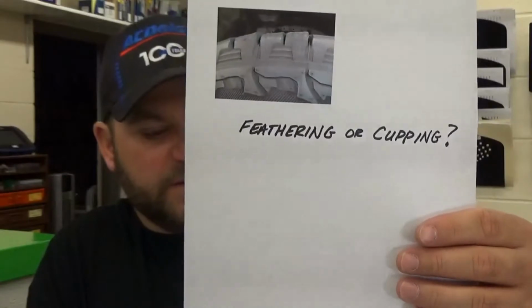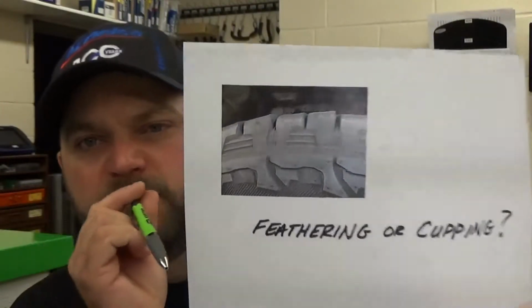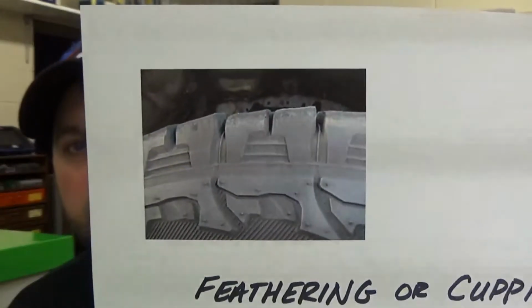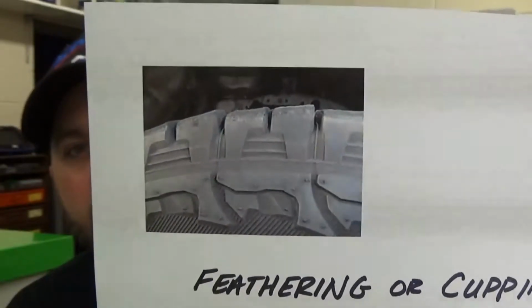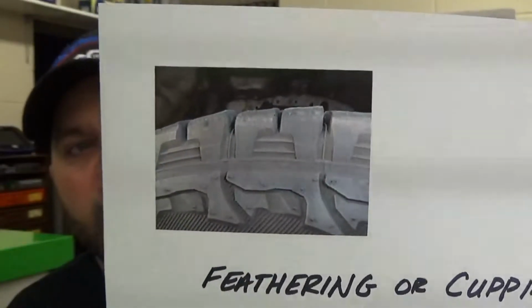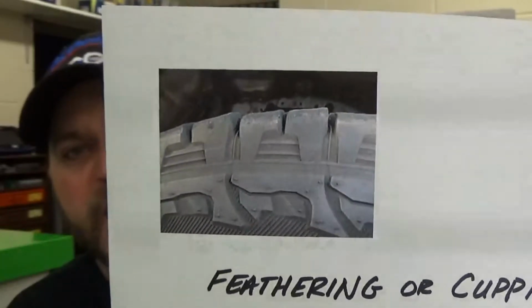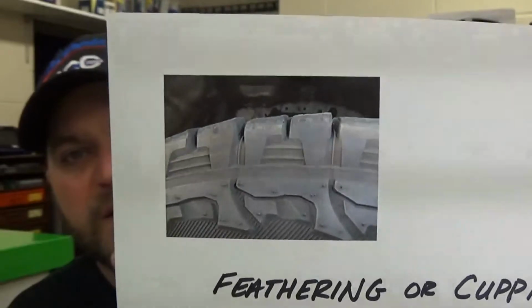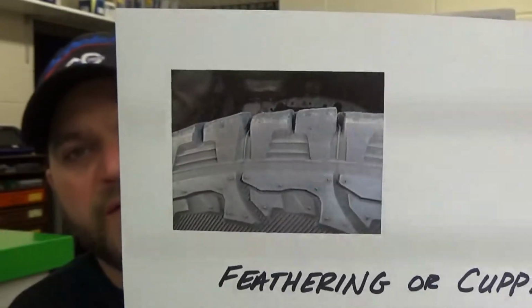Well, let's analyze it. Is it every lug? Or is it every other lug? It's every other lug, right? But if you look closer at it, is it really every other lug? Every lug is worn the same, but every other lug is worn more severely. Okay? So this actually is feathering.